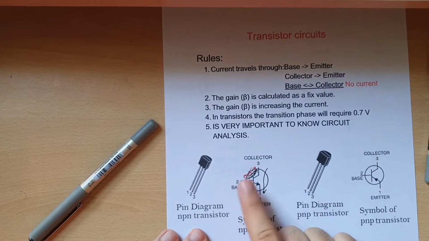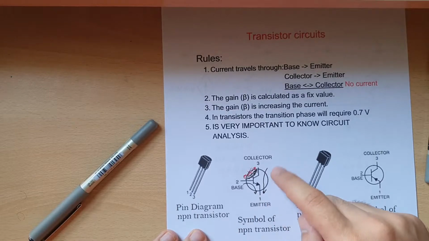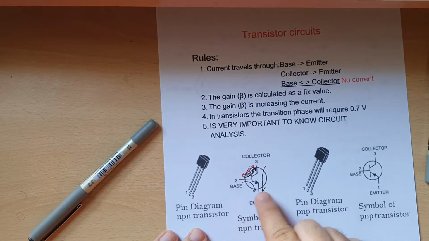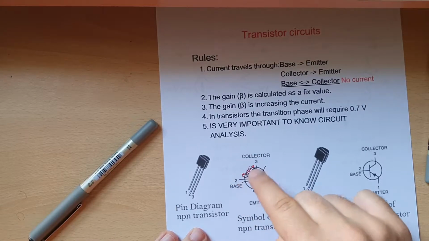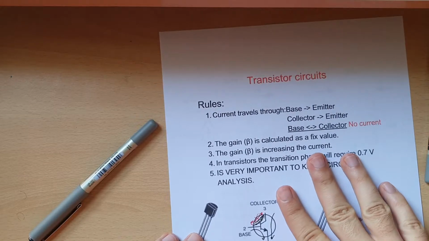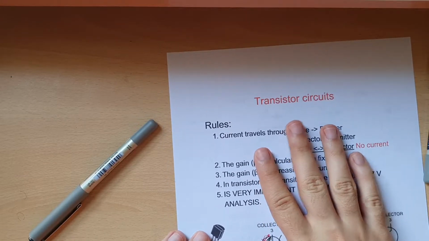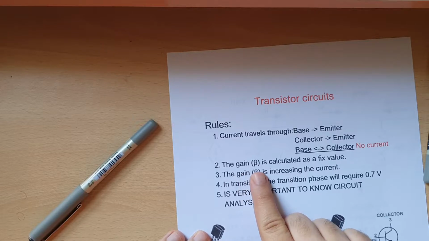So yeah, just remember this. Through base and emitter, there is a current flowing. Through collector and emitter, it's another current flowing. Those are two different currents, but there is no current flowing from base to the collector. Never. Okay?